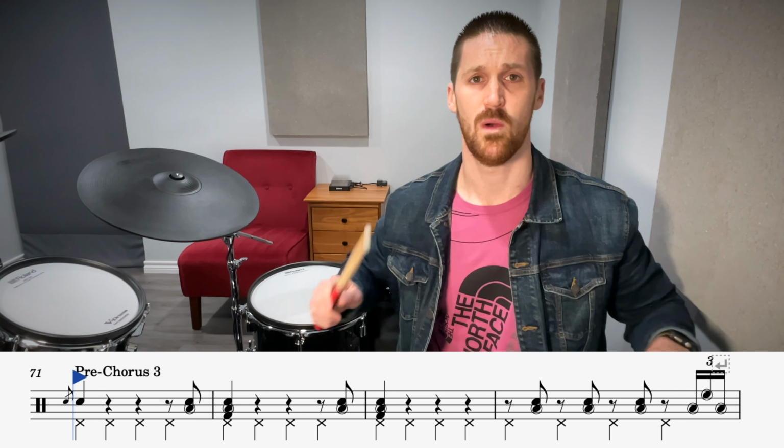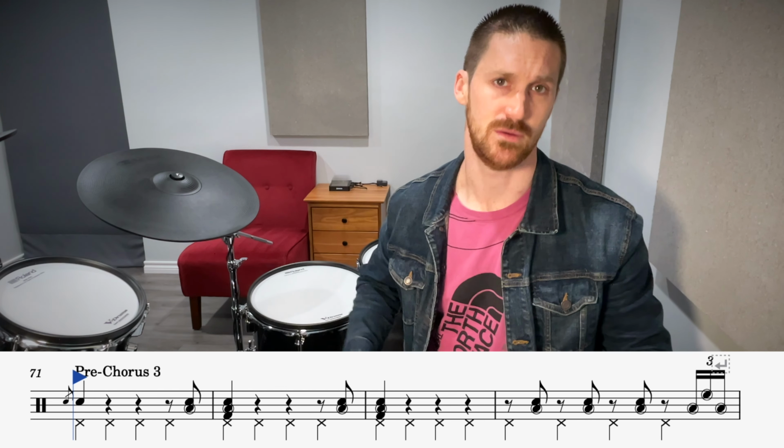Then you'll see that triplet figure. That should be played right, left, right.